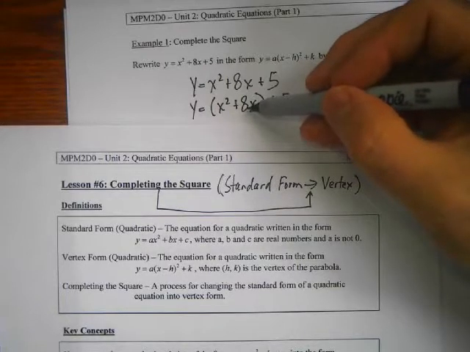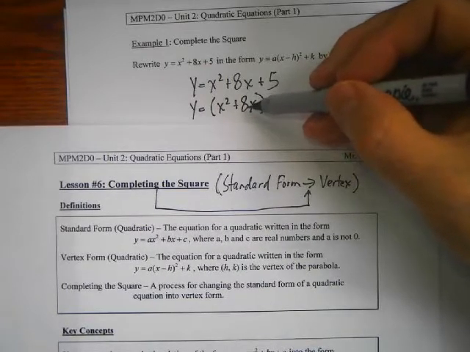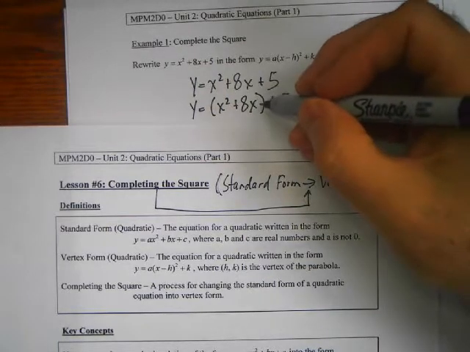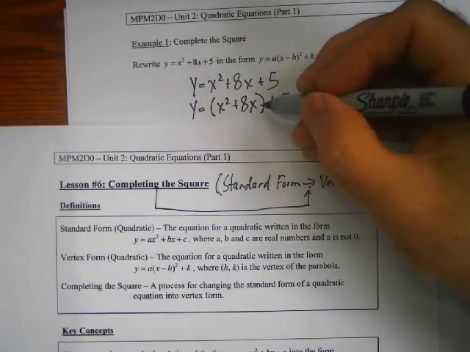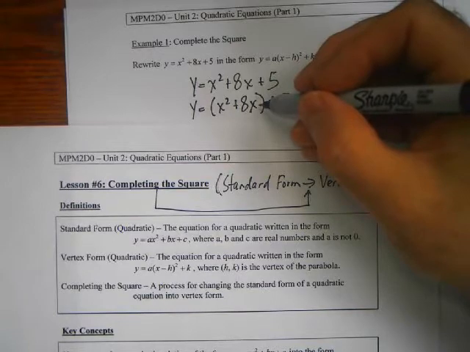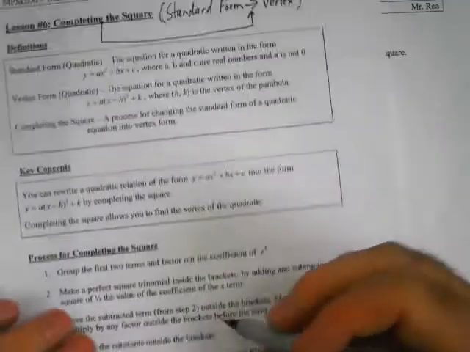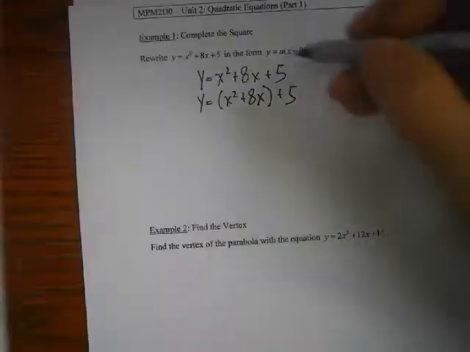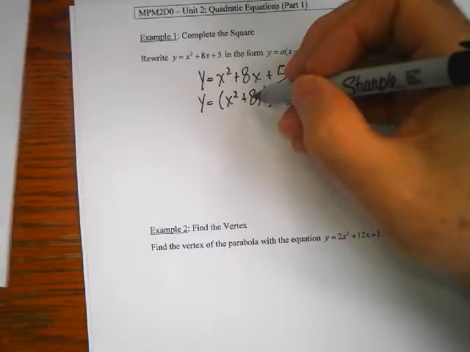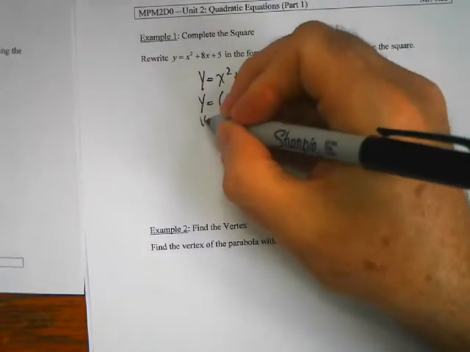In this case, half of 8 is 4, and then we square it. So 4 squared is 16. If I put a plus 16 inside here, that would be a perfect square trinomial, x plus 4 all squared. So this is the quick formula: take half the value of the coefficient of x and square it.